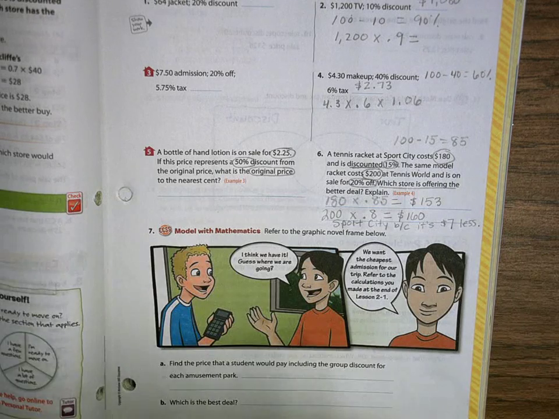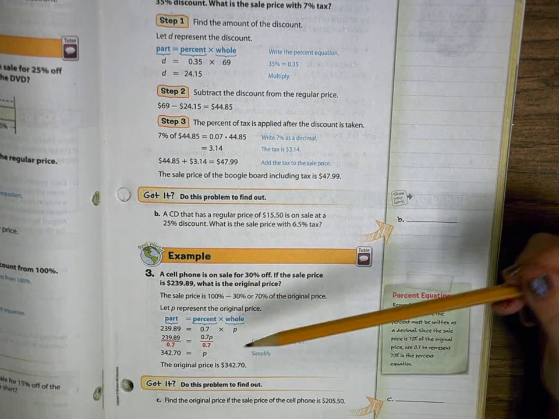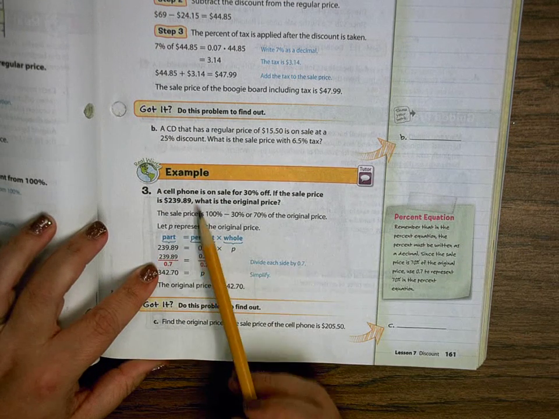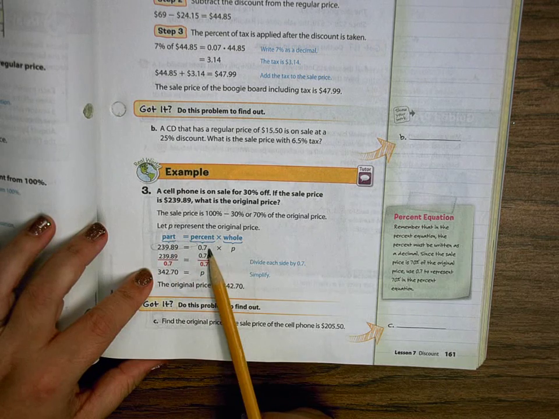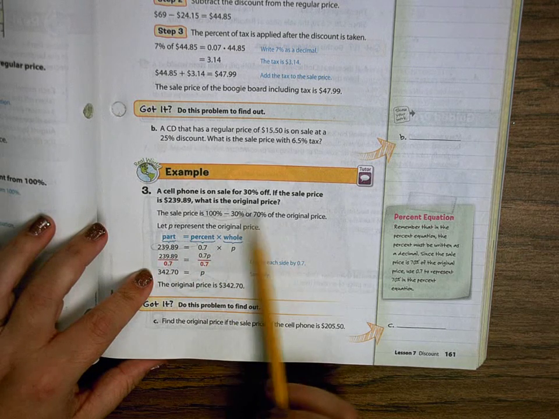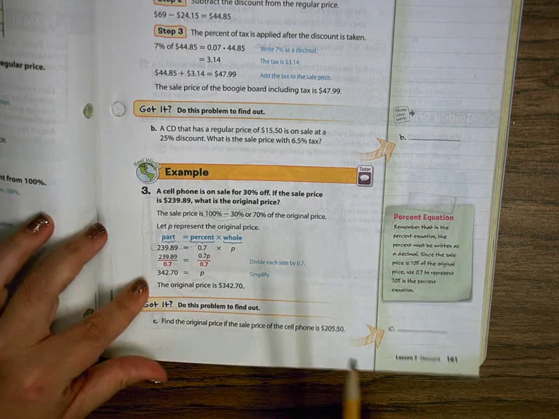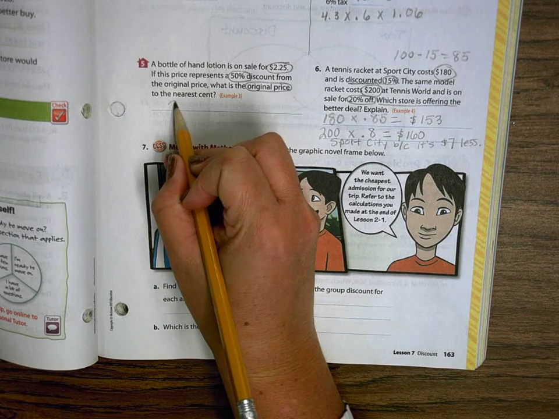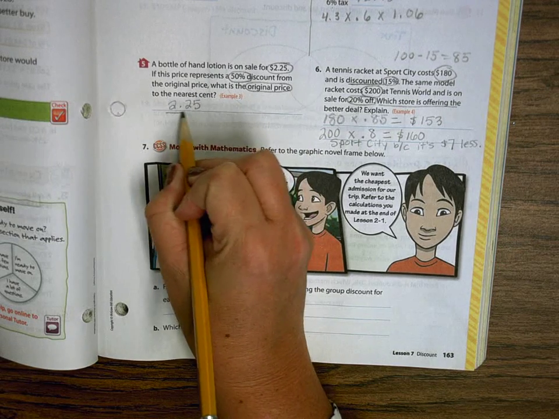So if you look in your book to example 3, you see example 3 right here? I'll show you. They had the 30% off, so they did the $239 divided by this subtracted thing, right? They divided it. So on number 5, we could take $225, and what would we divide it by? 0.5.